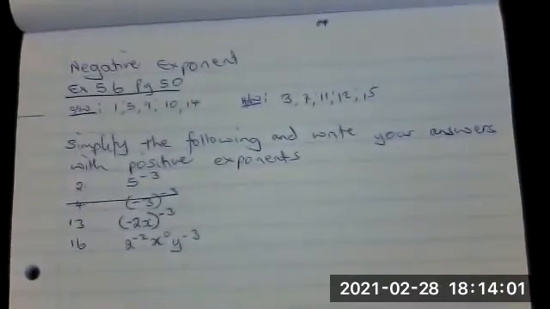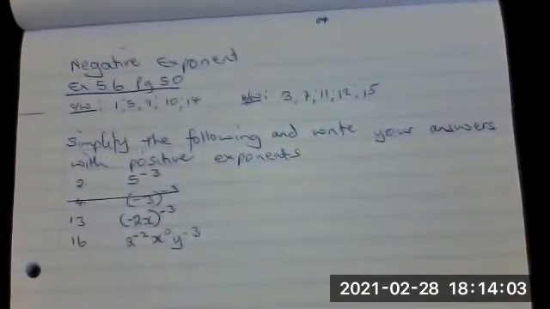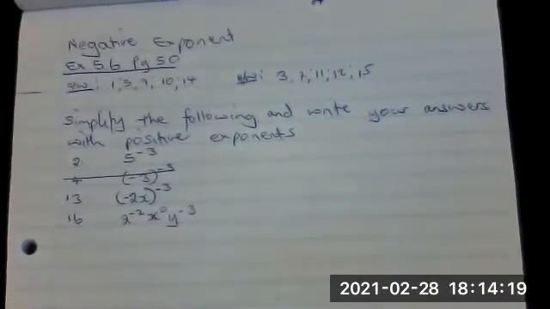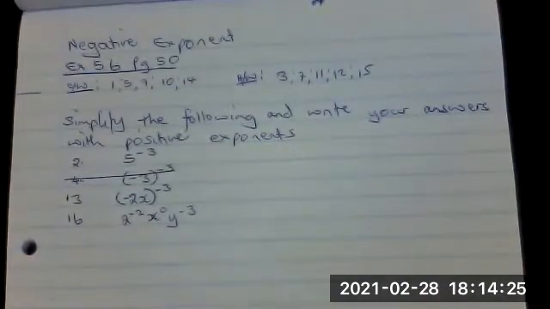Right, today's topic is negative exponent. Negative exponent simply means we are going to deal with a base that has got a negative exponent. The questions I'm going to deal with as examples are from exercise 5.6, that's page 50. The instruction says simplify the following and write your answers with positive exponent.